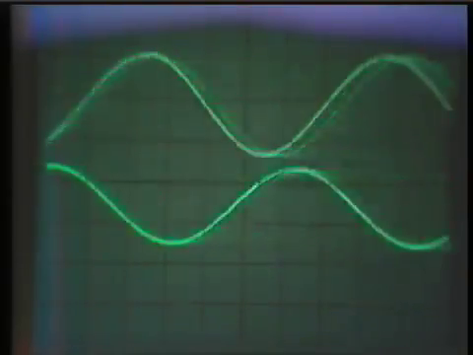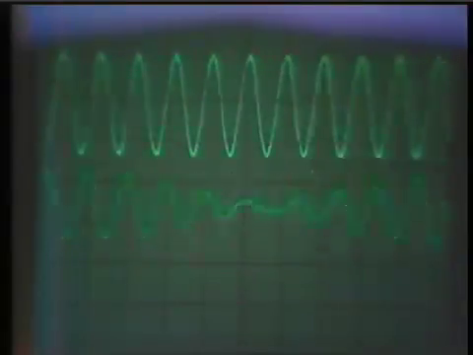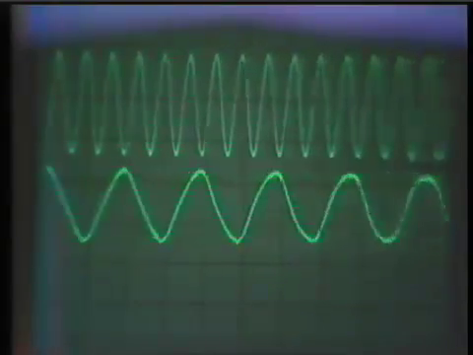And now let's illustrate that once more, but in this case, let's listen to the output as well as watching the output. We hear it increase, and then we hear the output frequency decrease.